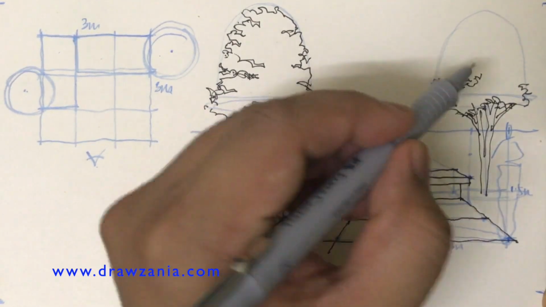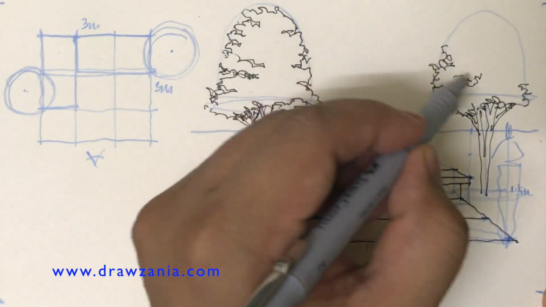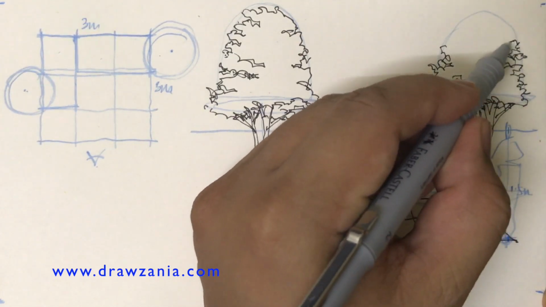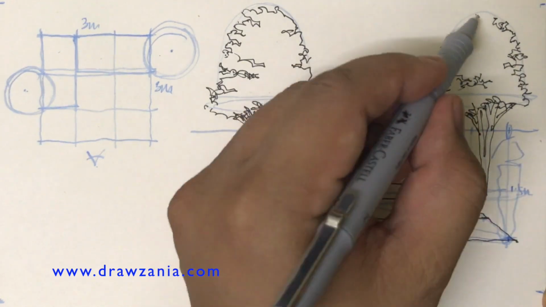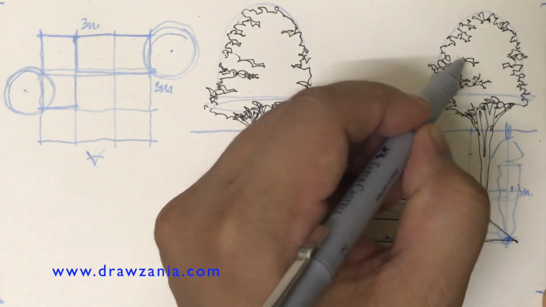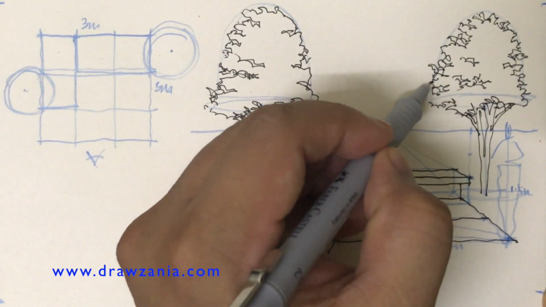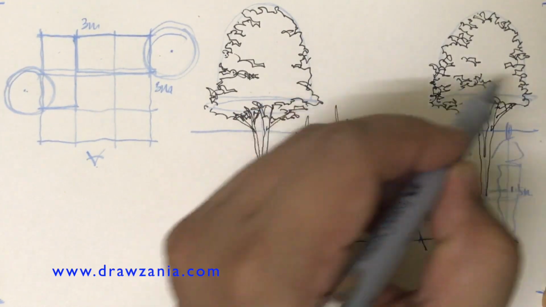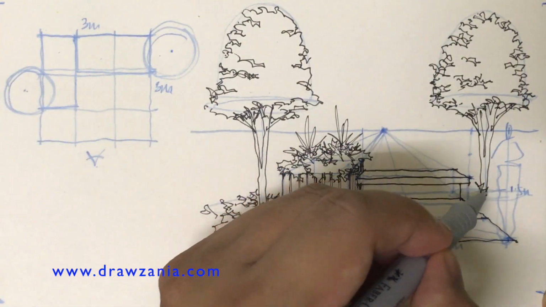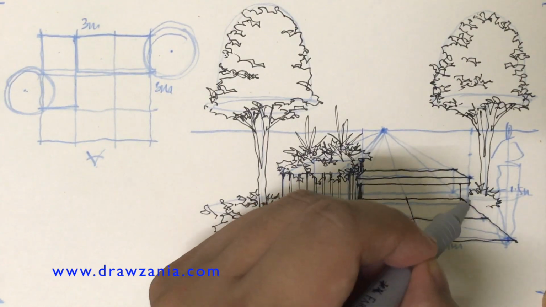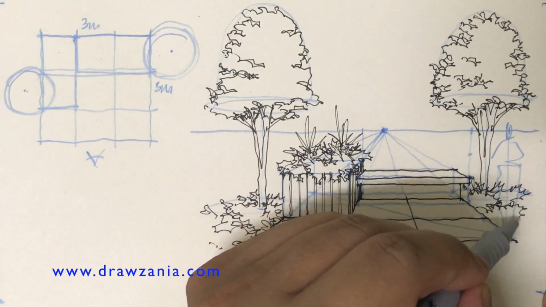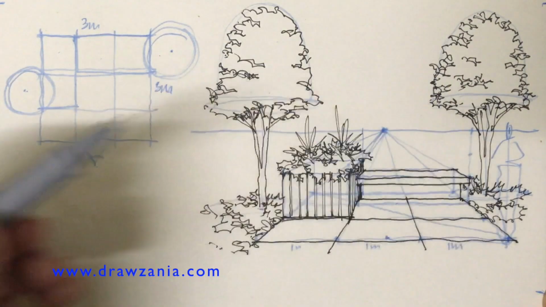Don't worry too much about the types of trees that you are going to draw. If you want to draw a proper tree, you need to copy from the existing types of trees. You cannot design the trees. You have to refer to the existing ones, because it's a natural creation, it's God's creation, so you need to follow and copy the types of tree that you want to draw. But for this one I just imagine types of trees that I like to draw. If you want to draw a proper tree, you have to refer to existing trees available around you, your desired trees that you want to draw.